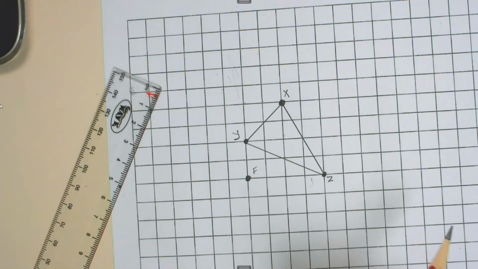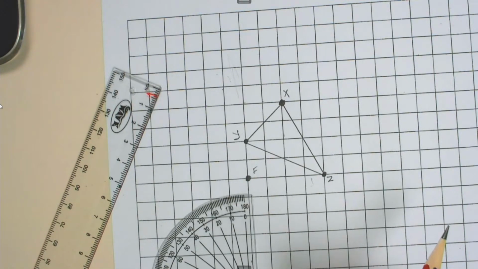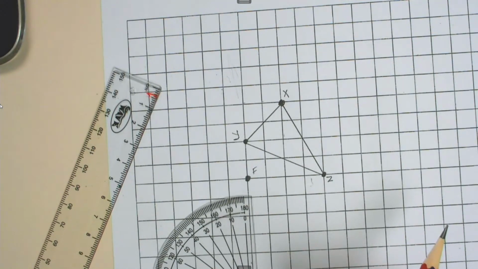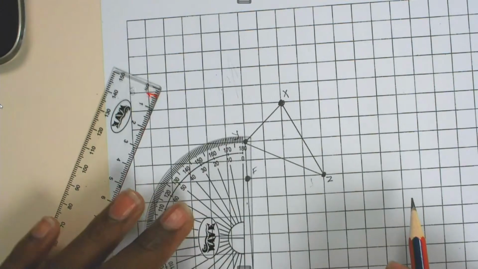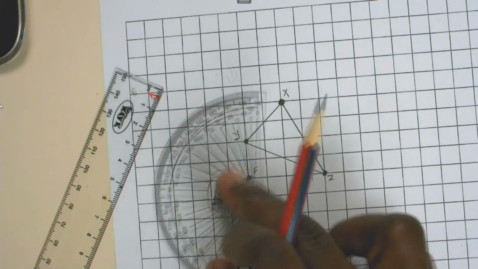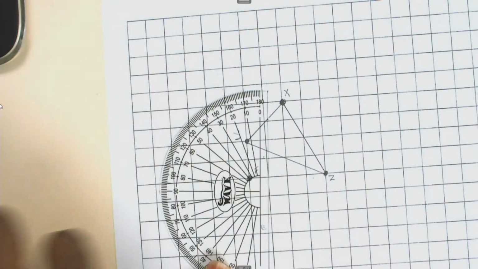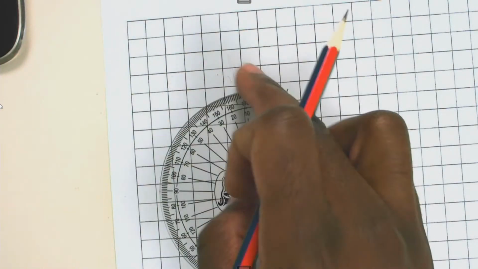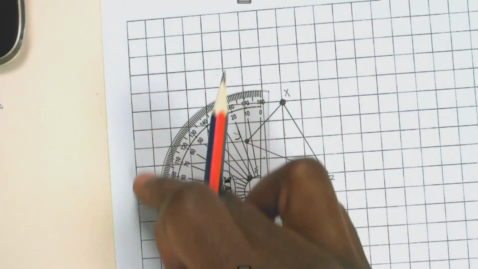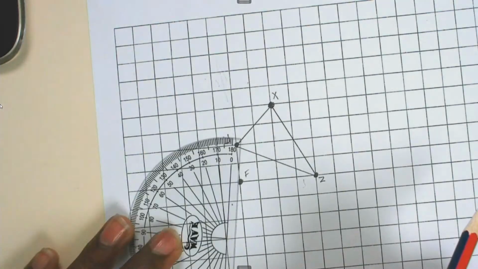Now, when we rotate this one, it says we need to rotate it anti-clockwise. Anti-clockwise means we're going to move the opposite direction. We're going to place our protractor like this because we are moving this direction now. We are no longer moving that direction. So we move this direction anti-clockwise. So we're going to start with point Y.